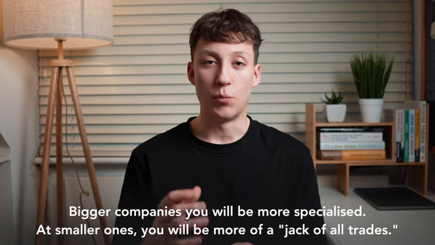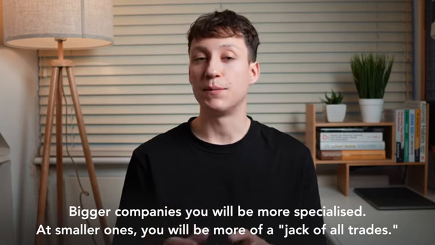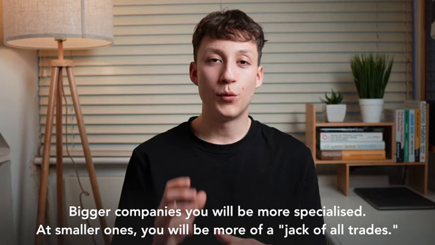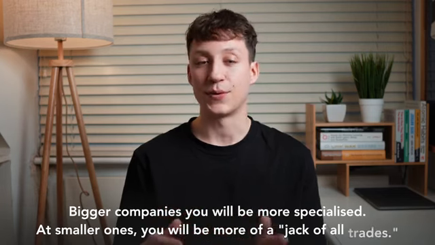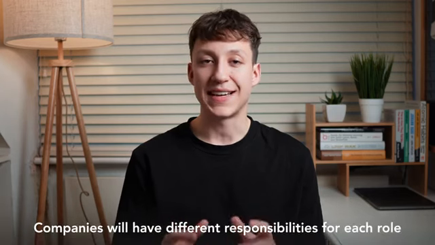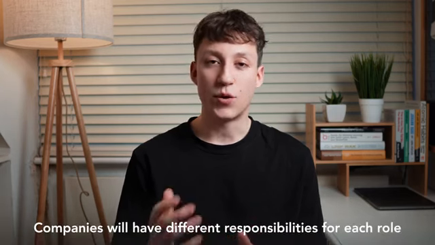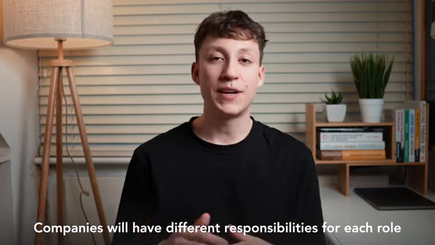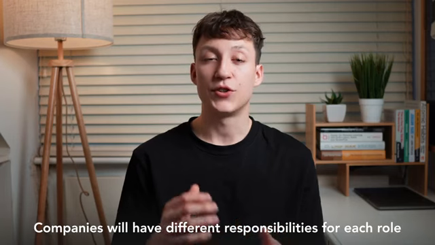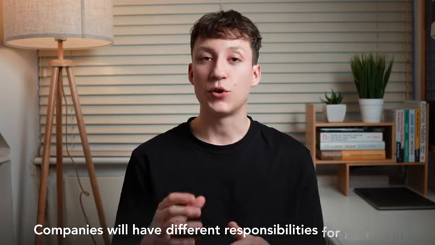For example, at bigger companies, you'll typically be a lot more of a specialist. However, at smaller companies like startups, you're more expected to be a jack of all trades, and you may even own the whole data flow process end to end. And there's one more key thing to be aware of, which is that different companies will have different names for these data roles. So a data scientist at one company may be a data analyst at another company, or vice versa. So it's really important that you read the job descriptions to really understand what you're applying for and what your responsibilities and day-to-day tasks will look like.